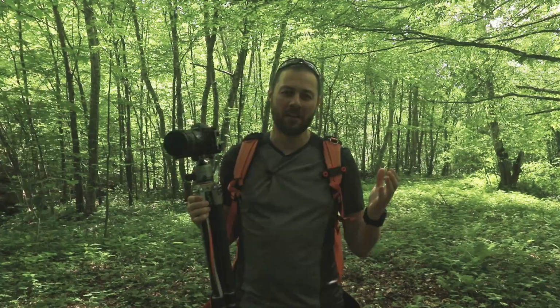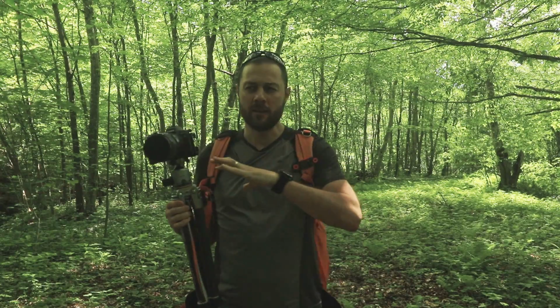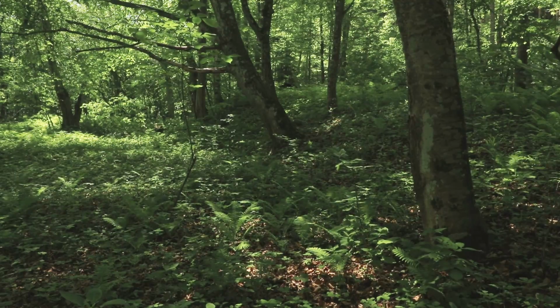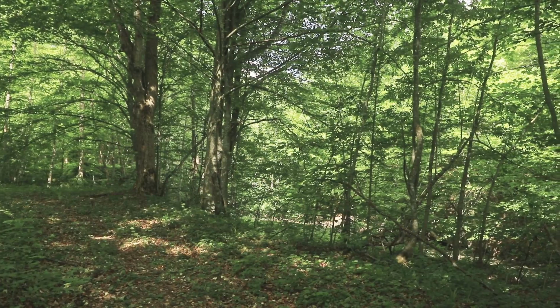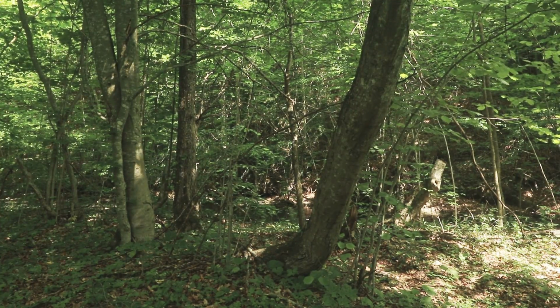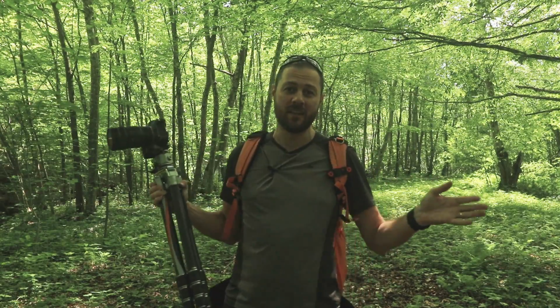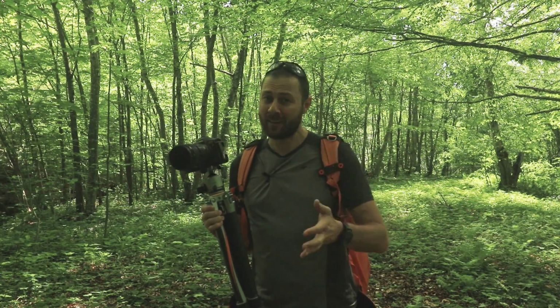Hey everyone, today I'm in the forest in the middle of the day with the sun shining all over these leaves. It's green now and this vegetation deserves photographing. But how do you photograph a place like this in a moment like this when the sunlight is everywhere? So this is what we're going to tackle today.